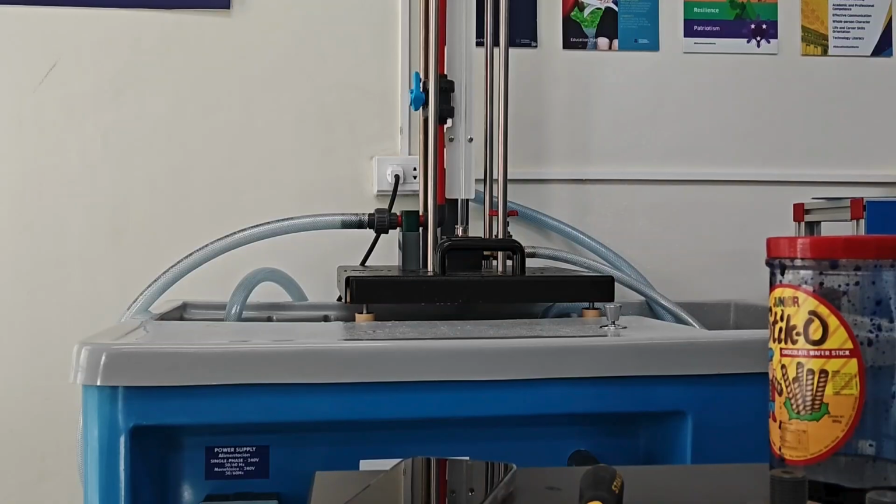Let us run the experiment. We are going to slowly open that valve and watch the dye filament.